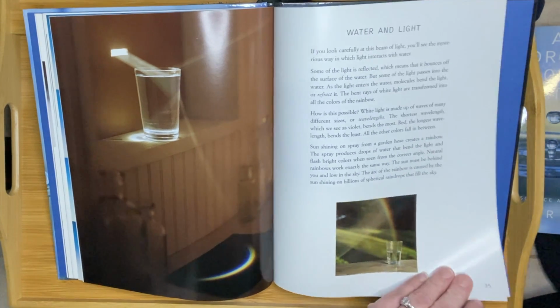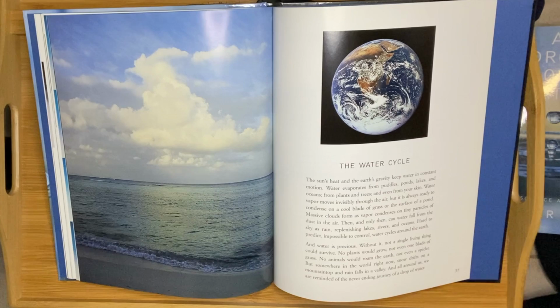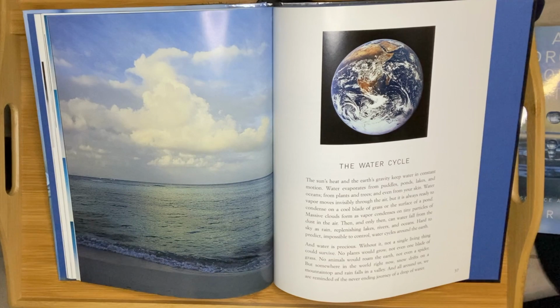Ooh, the water cycle. The sun's heat and the Earth's gravity keep water in constant motion. Water evaporates from puddles, ponds, lakes, and oceans, from plants and trees, and even from your skin. Water vapor moves invisibly through the air, but it is also ready to condense on a cold blade of grass or the surface of a pond. Massive clouds form as vapor condenses on tiny particles of dust in the air. Then, and only then, can water fall from the sky as rain, replenishing lakes, rivers, and oceans.